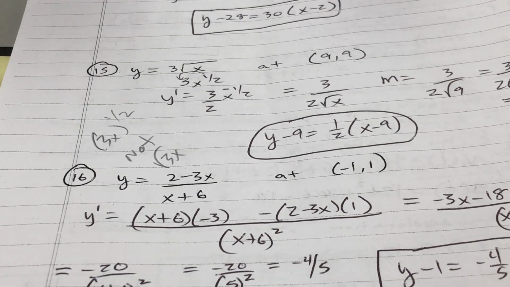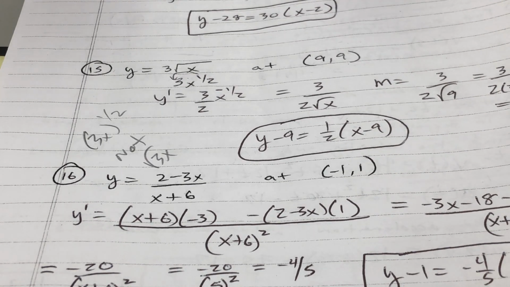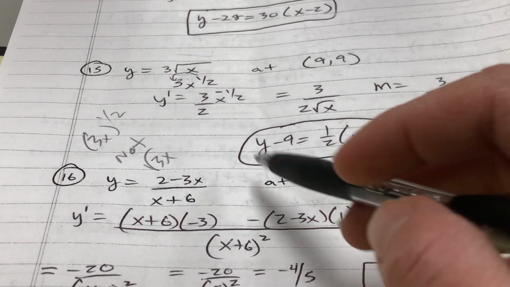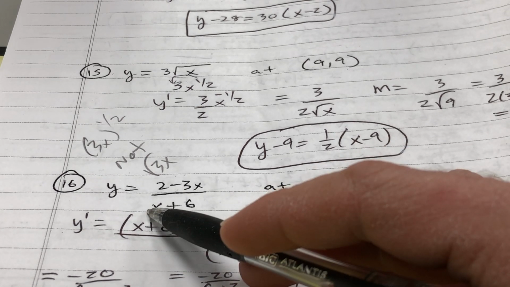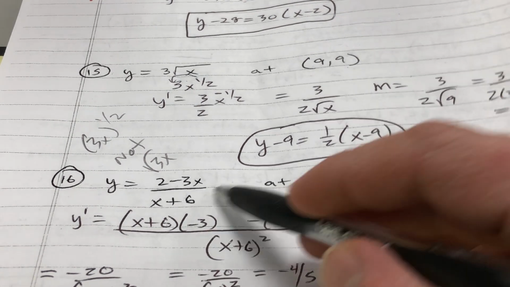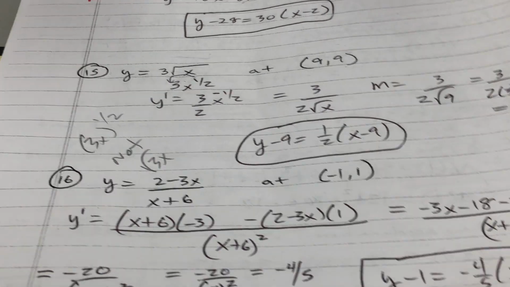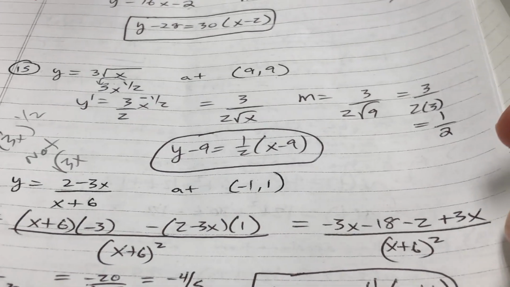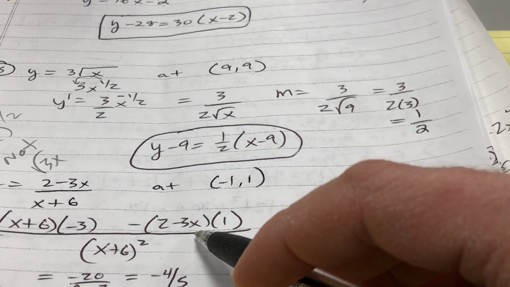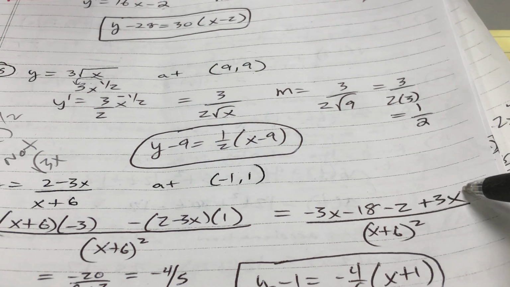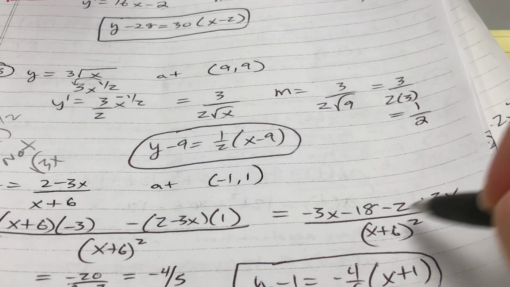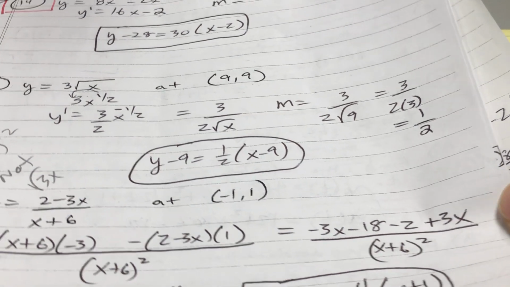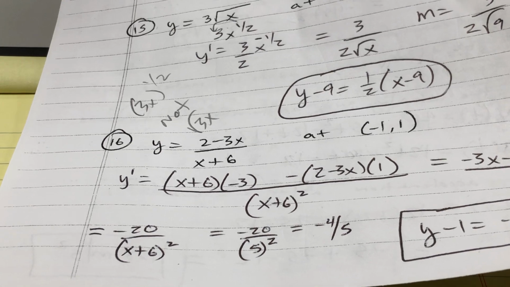And then we got to do 16. That is definitely the quotient rule. Low d high, the derivative of the numerator, which is negative 3, minus high d low, the derivative of the denominator, which is just 1, all over the square of what's below. So what do we have here? Distribute the negative 3x minus 18 minus 2 plus... To subtract a negative 3x is to add 3x. The negative 3x and the positive 3x cancel. You have negative 20 over x plus 6, all of it squared.